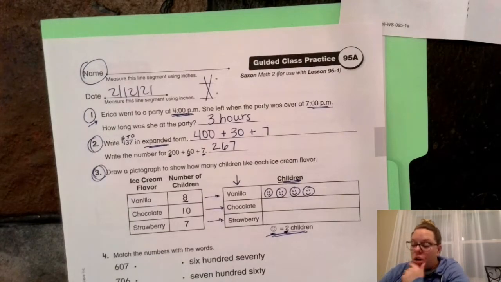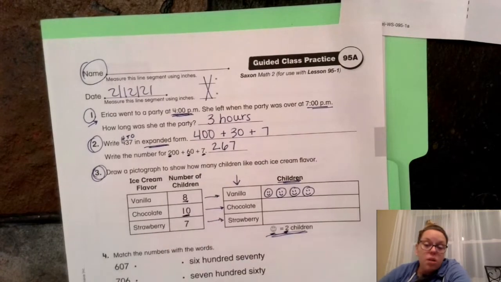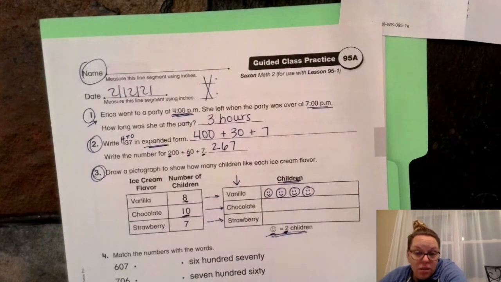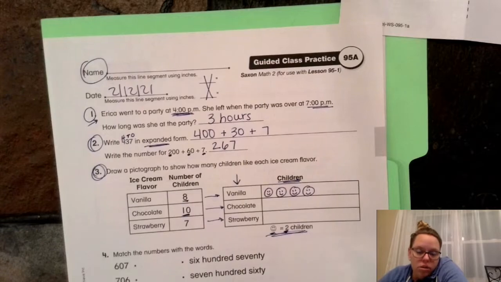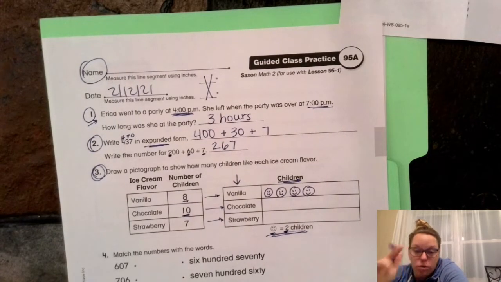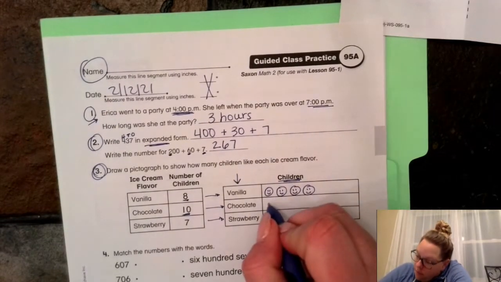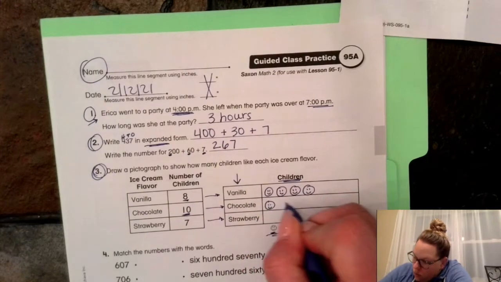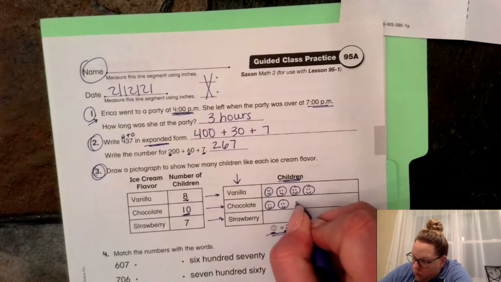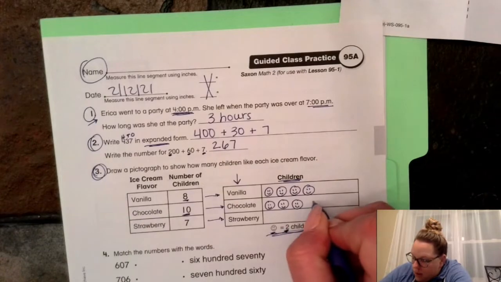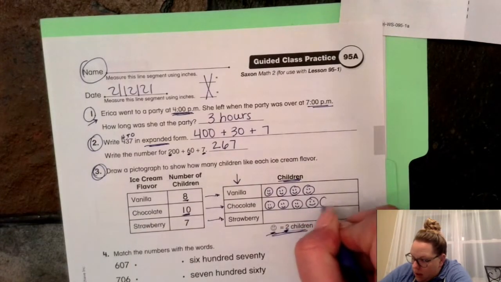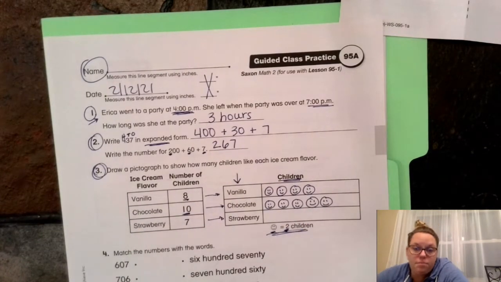Let's move to chocolate. That says 10. So I'm not drawing 10 smileys. Okay, that would actually be 20 children. We want to draw each smiley worth 2 till we get to 10. 2, 4, 6, 8, 10.